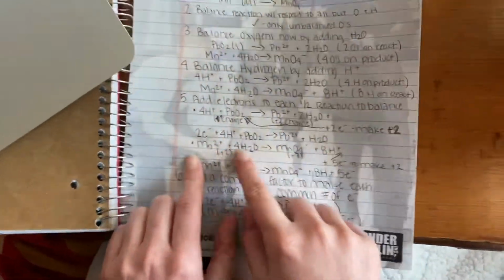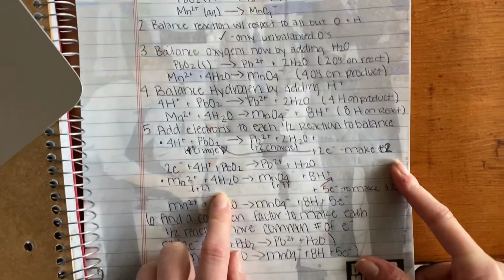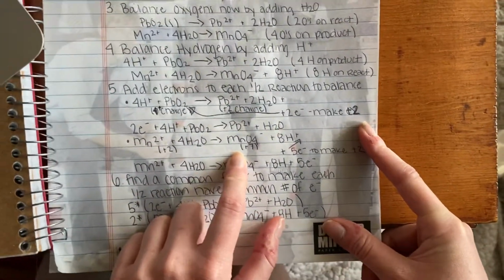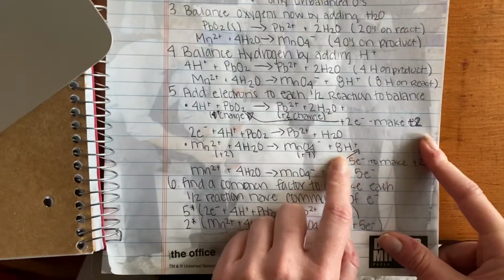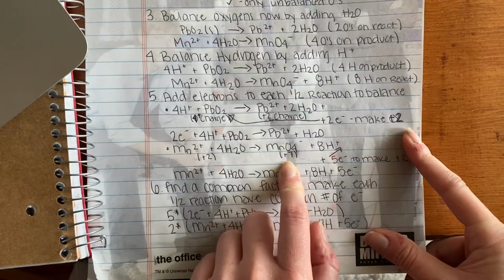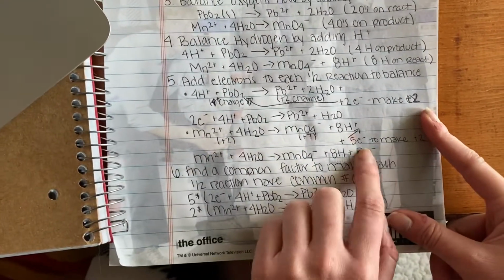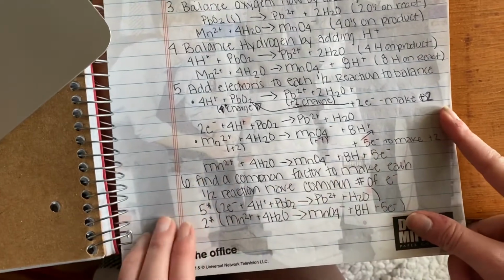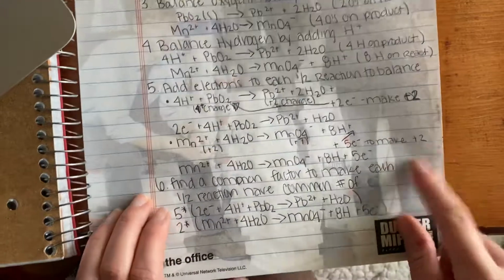So for the second half reaction, we have manganese 2+ with 4 water molecules to form manganese tetraoxide with a -1 charge and then 8 hydrogen ions. So we start out with a +7 on the product side and a +2 on the reactant side. So we have to add 5 electrons to the product side to make it a +2 so that everything's equal.